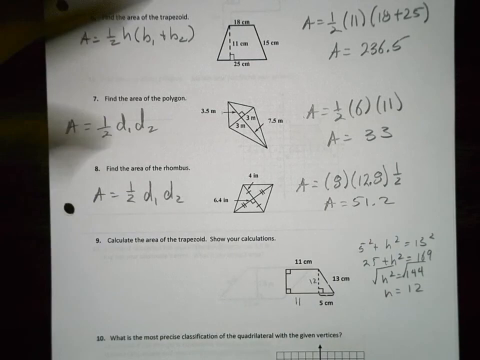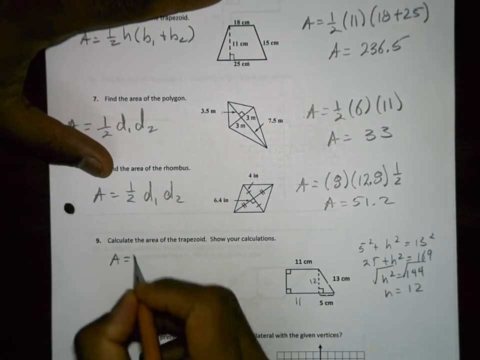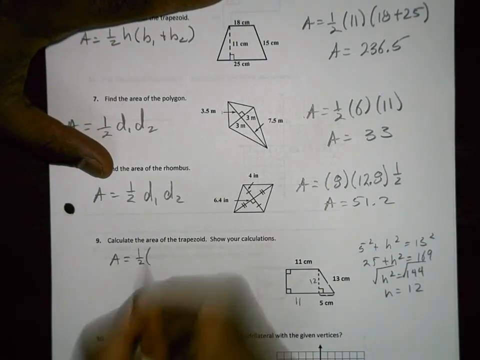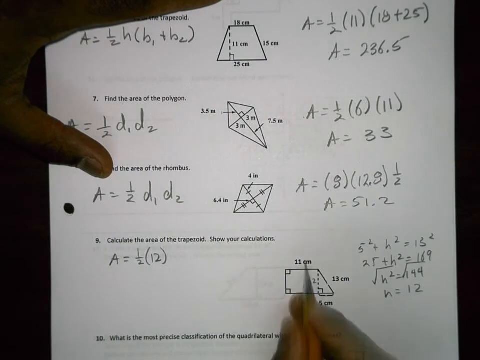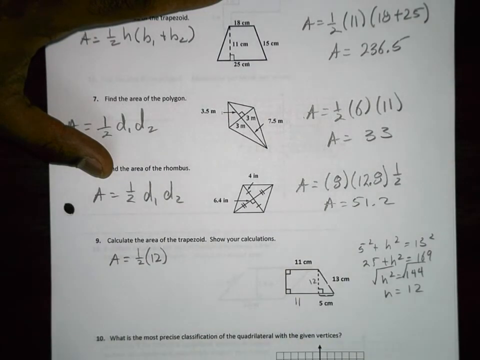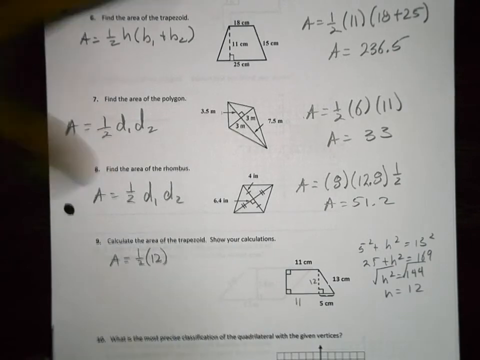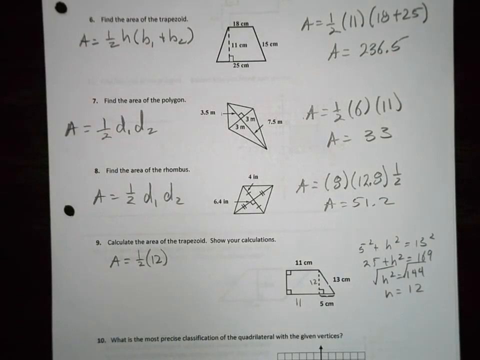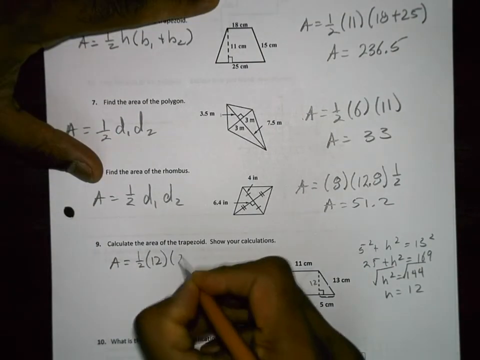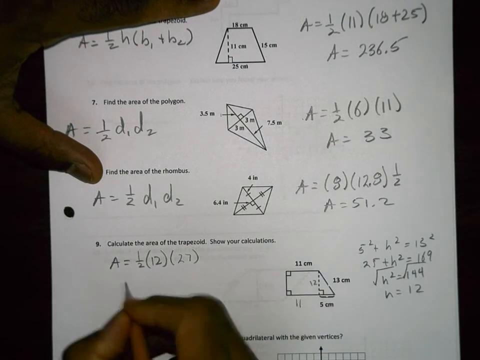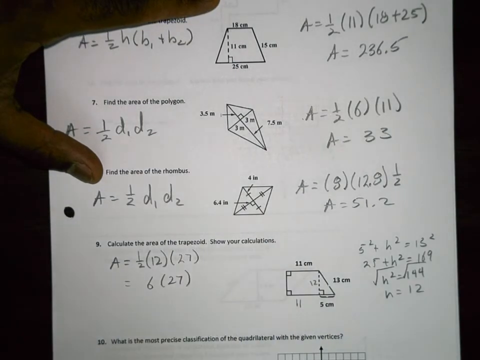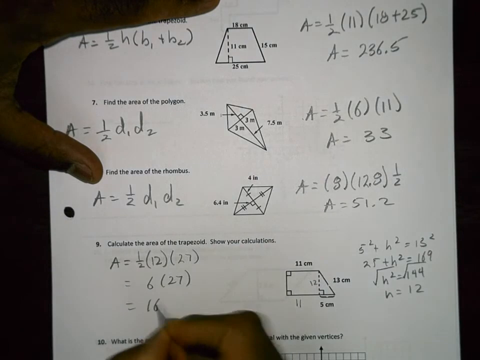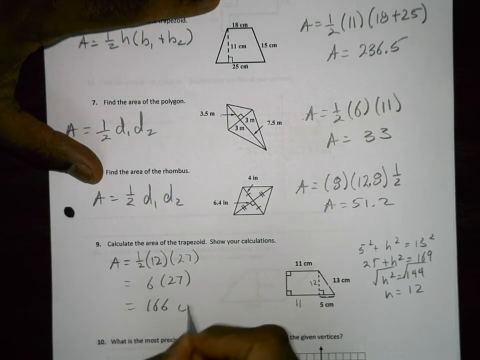Okay, so the area is equal to 1/2 the height times the sum of the bases. So this one's 16 plus 11, right? So it's 27. 6 times 27 equals 162 centimeters squared.